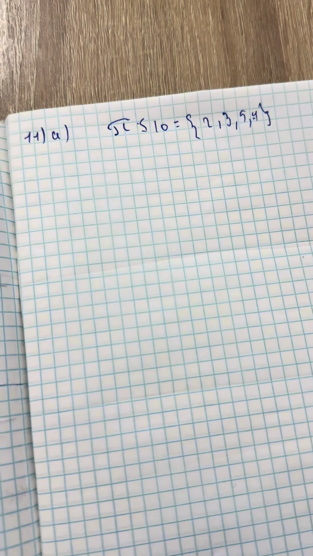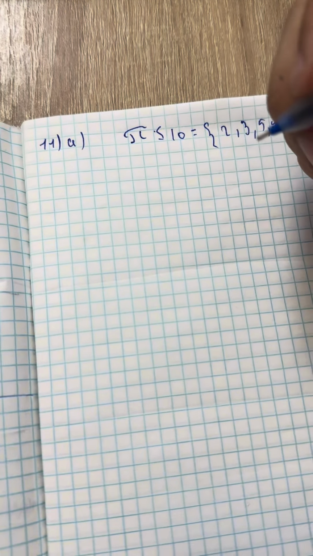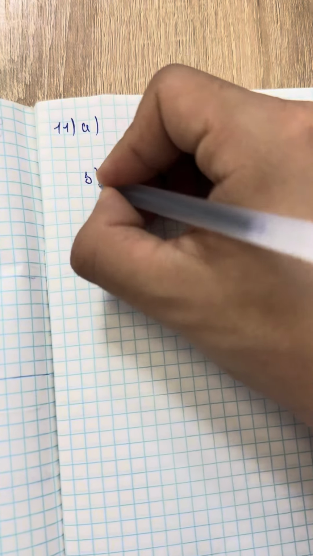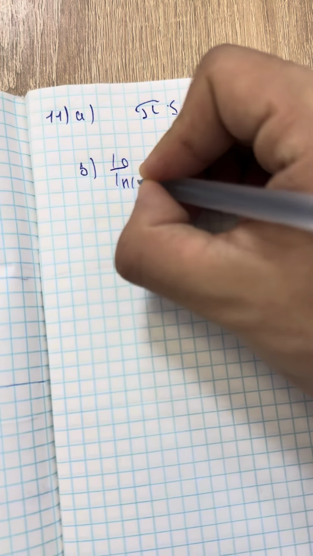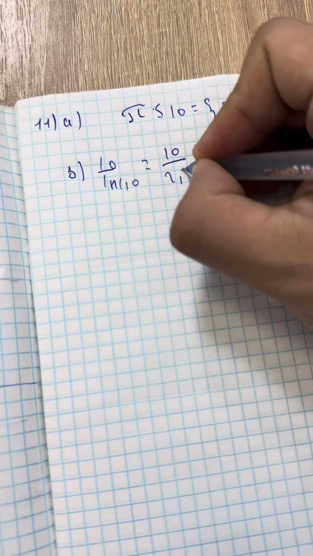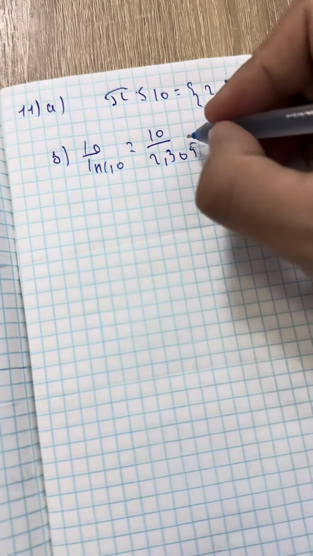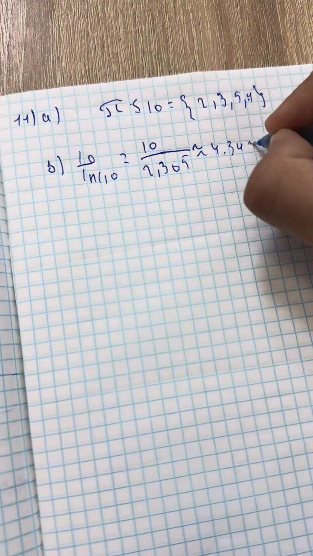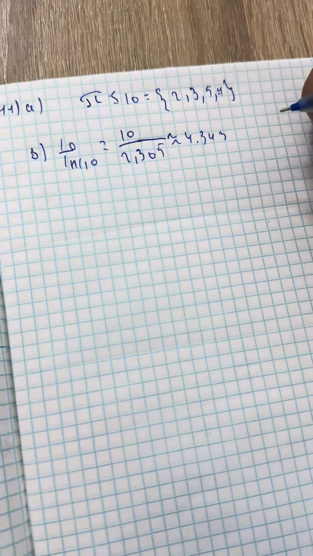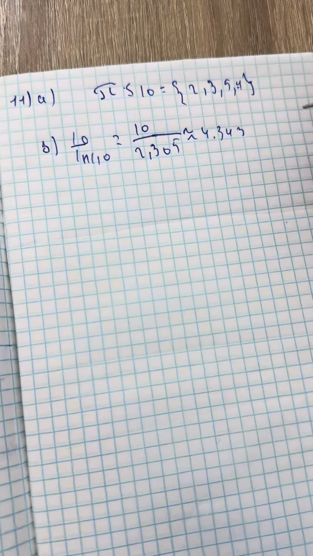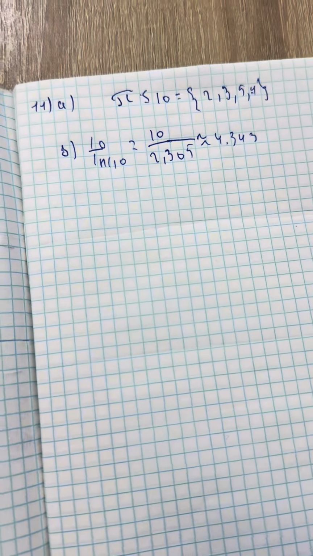Second, we need to calculate the approximation given by the prime number theorem, which is x divided by the natural logarithm of x. So let's find it. For x equals 10, this is 10 divided by the natural logarithm of 10. Using a calculator we get this answer.